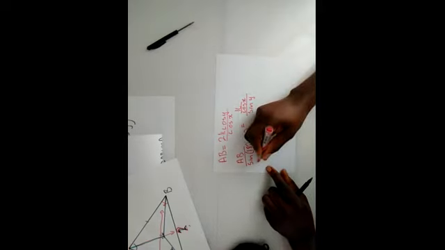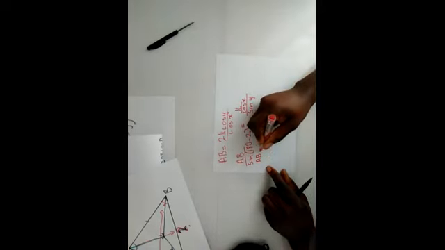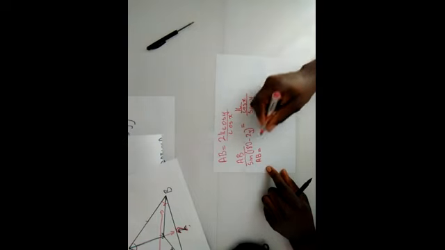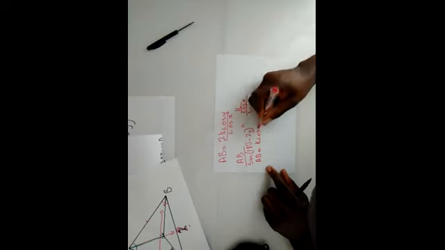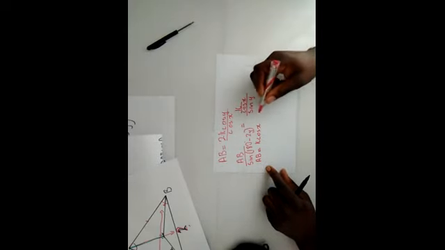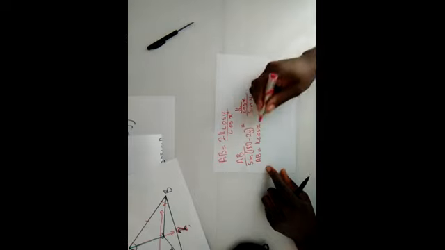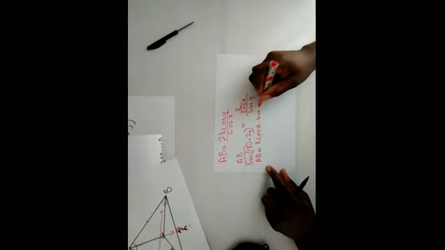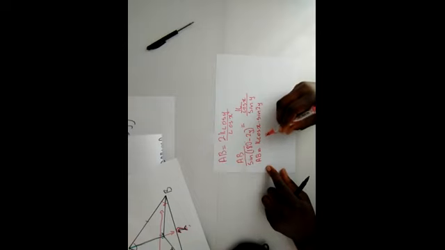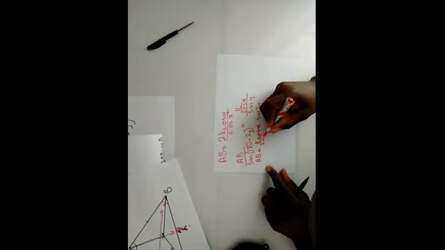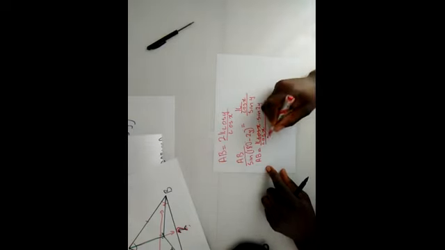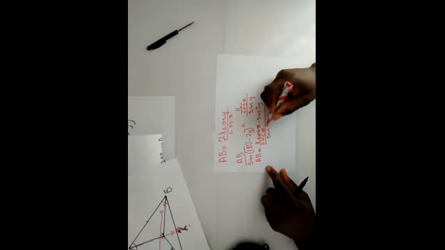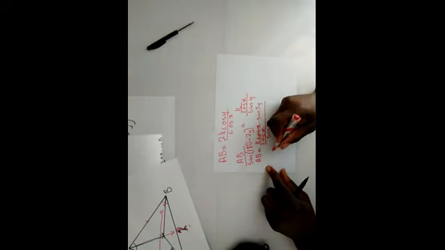Then we cross multiply. AB equals k over cos x times sine 180 minus 2y, which is sine 2y, all over sine y.